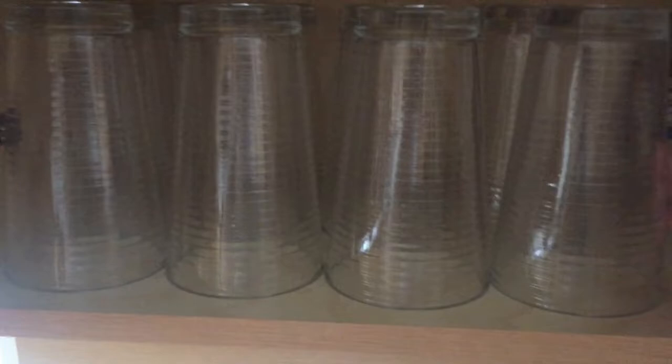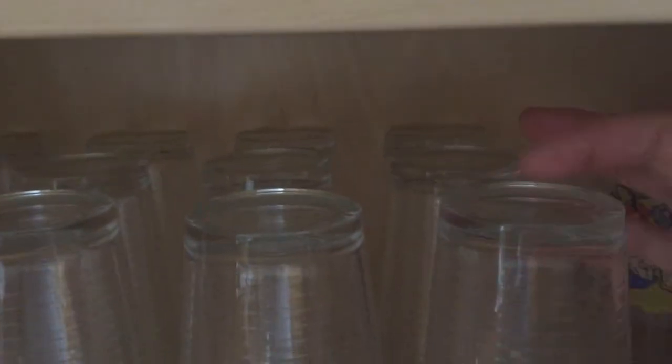Okay. And I do know, because I emptied the dishwasher today, when we look into the cupboard, it might be kind of hard to see. I have an array of glasses here. So I don't know if you can see that.